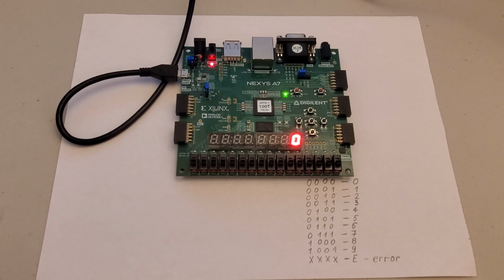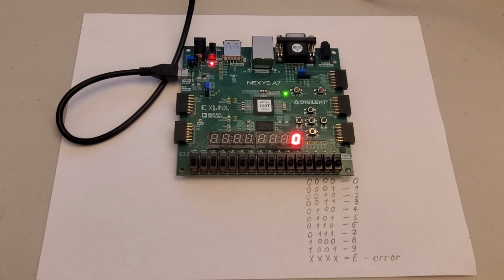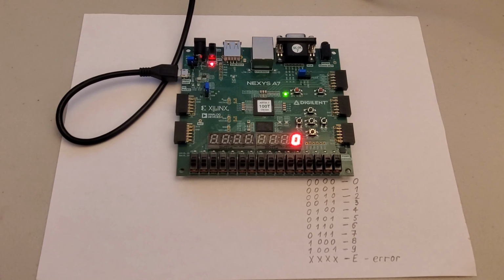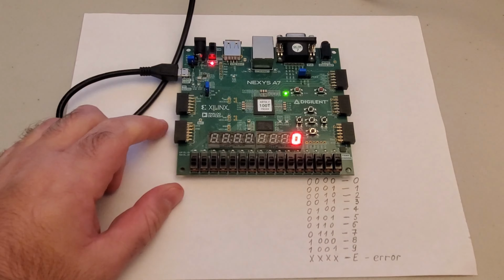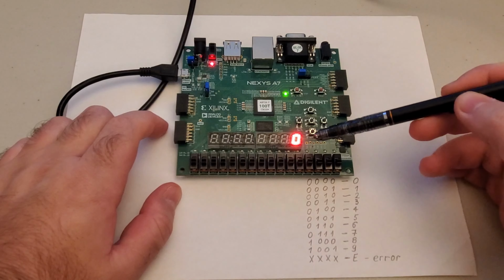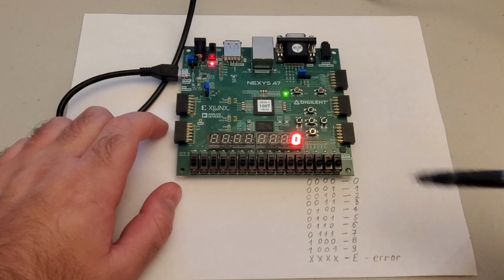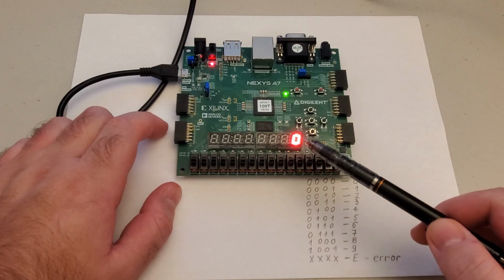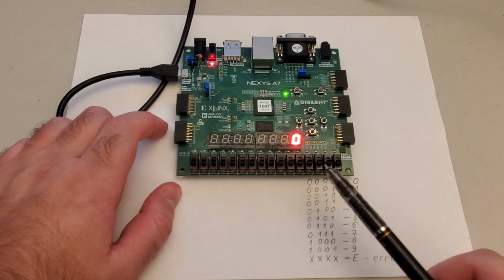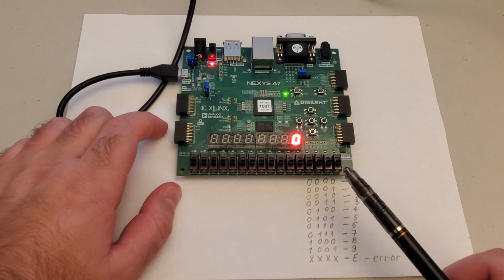In this tutorial we explain how to control a 7-segment display in FPGAs. We are going to implement a binary to decimal converter and display decimal numbers. For example, over here you can see one of the 7-segment displays. We are going to control this display by using these 4 switches over here.